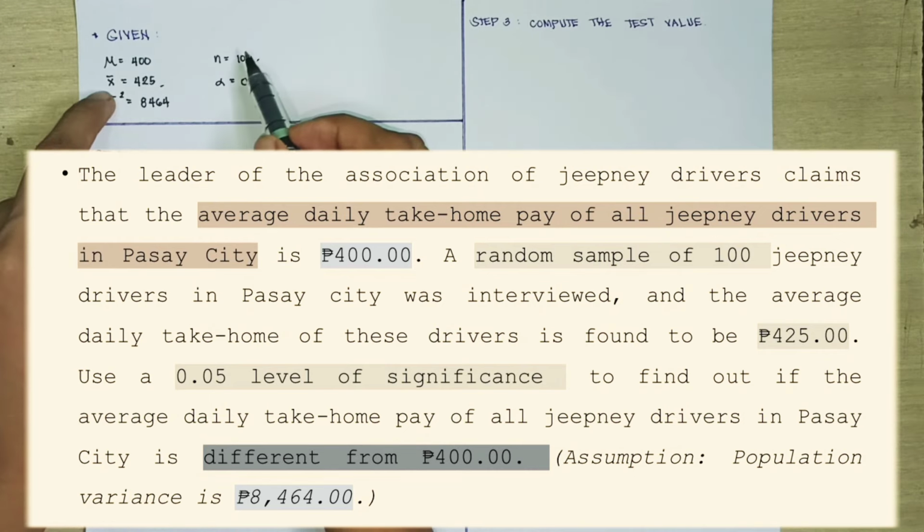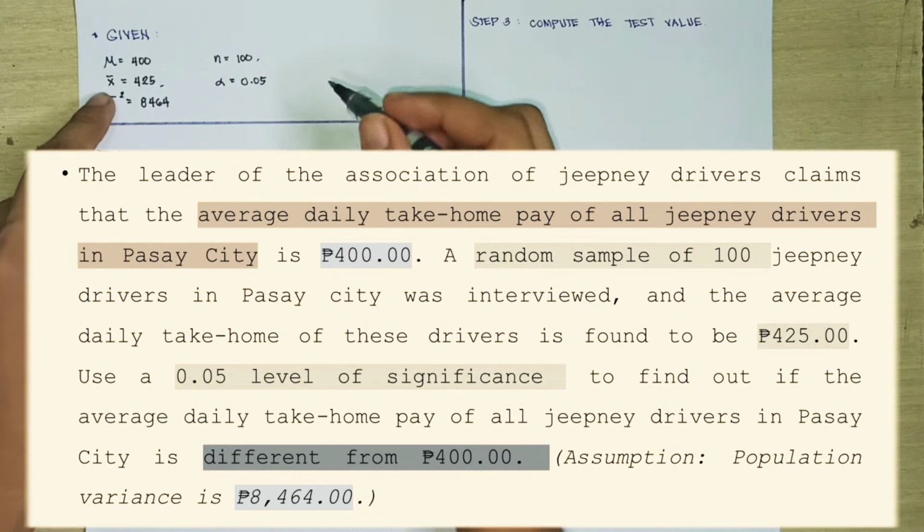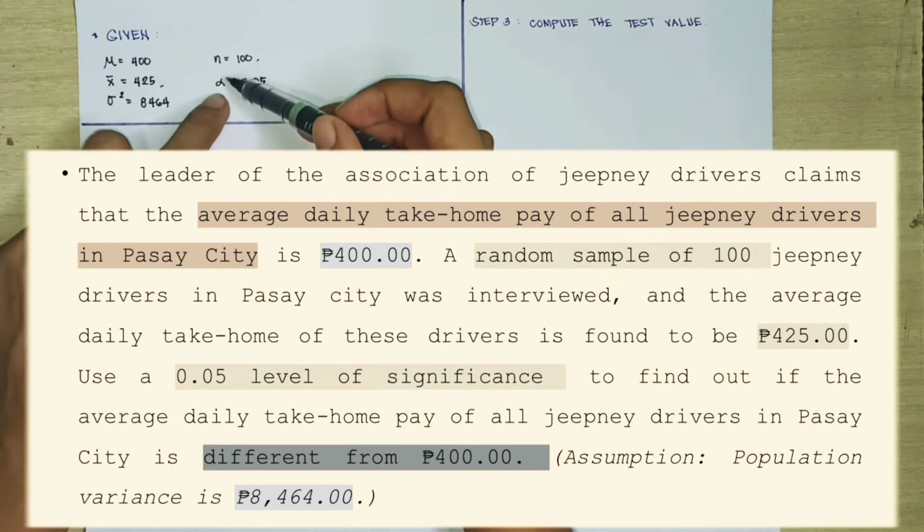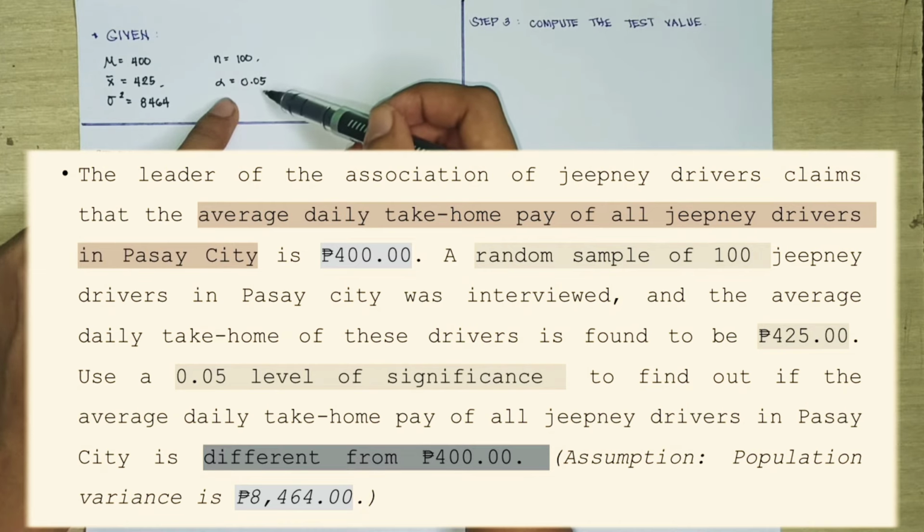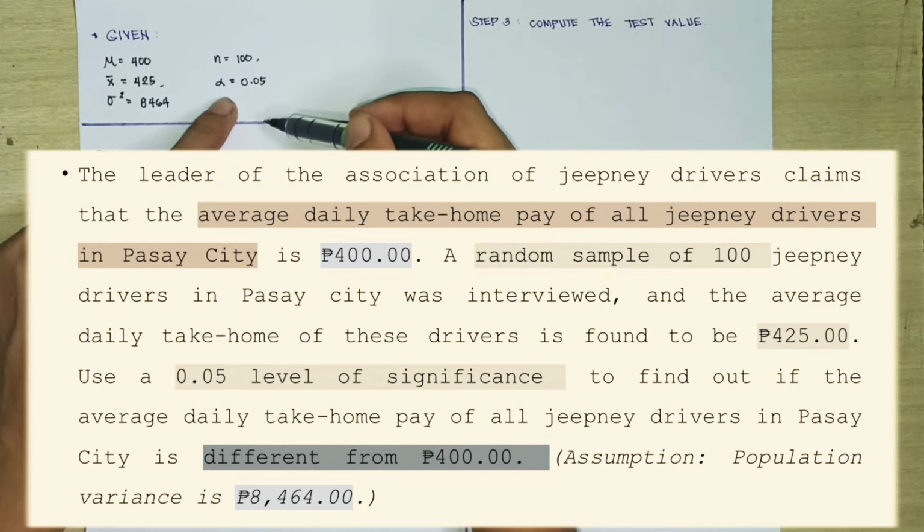Okay? And next, ayan. So, use a 0.05 level of significance. So, yung level of significance po, this is denoted by alpha. Okay? So, alpha is equal to 0.05. Okay? Kung sakaling naka 5% or naka percent, convert lang natin siya into decimal.